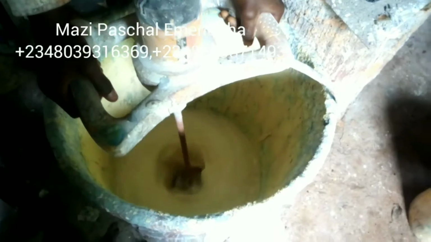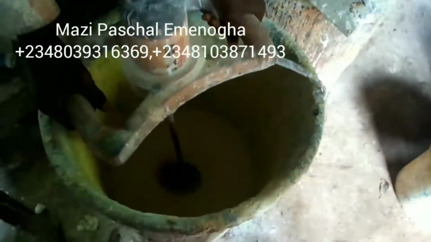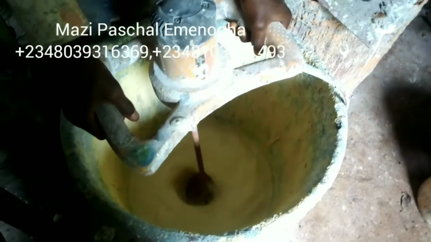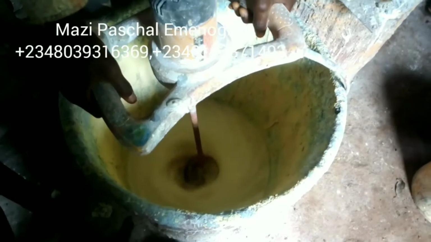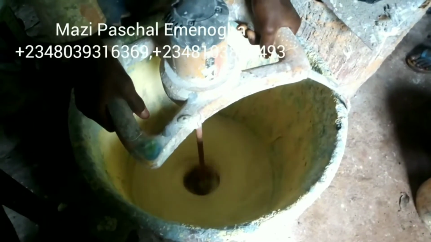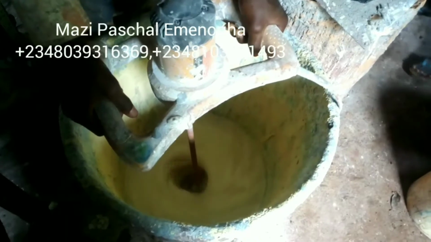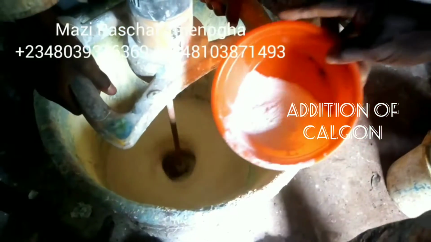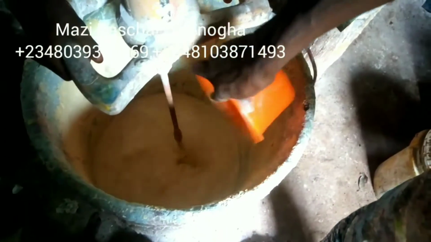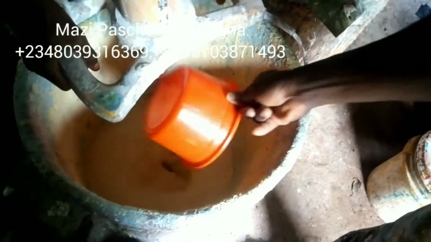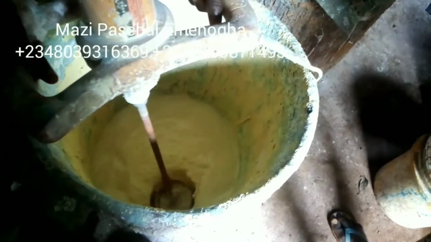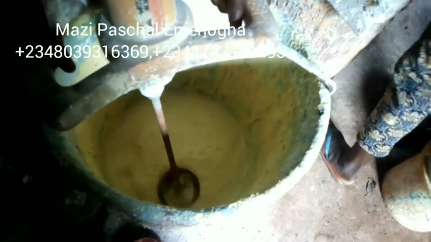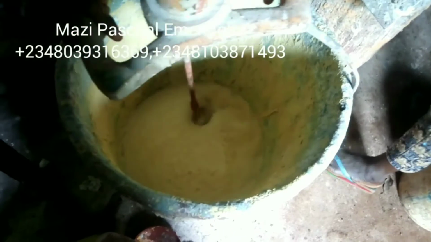So in this video, I will teach you how, and also give you a step-by-step guide on how to produce a texture paint. You can see the machine is on. When you put your machine on, you add the water that we use. Then after adding the water, you will add a cow gun. You add the cow gun and stir. While the machine is on, you add the cow gun. The cow gun will blend very well in the mixture. So you can see the mixture is ongoing.